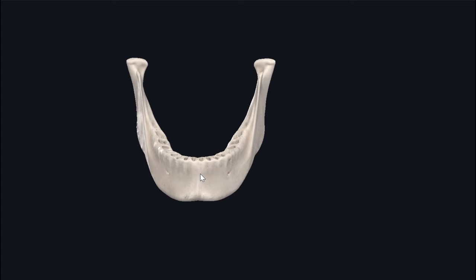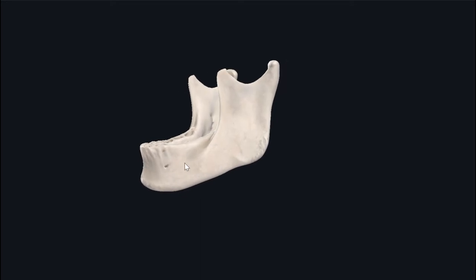This is the anatomical position of the mandible, where this is the body, which lies anteriorly. On the lateral view, the body continues with the ramus, and this ramus has two processes. Anteriorly, this process is called the coronoid process, and posteriorly this is called the condylar process.